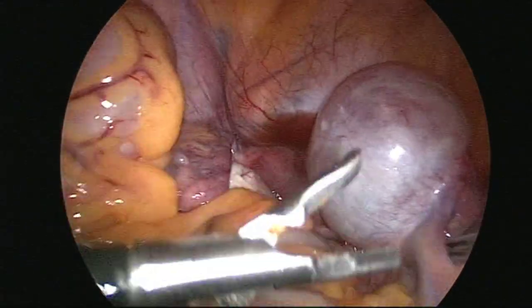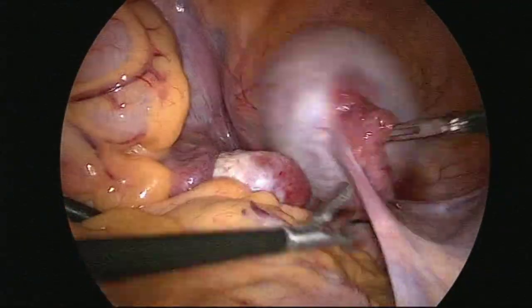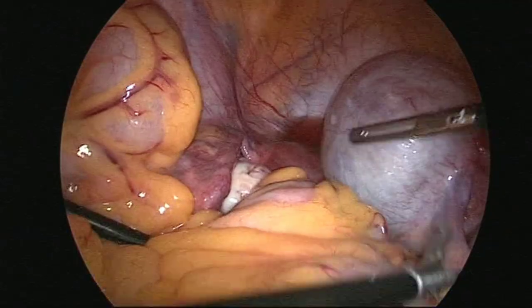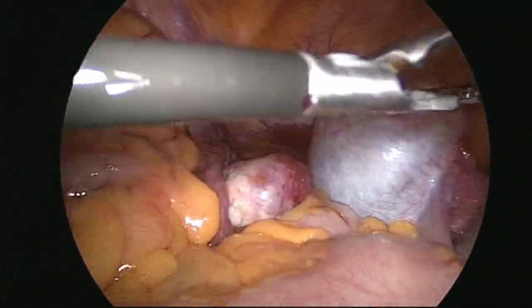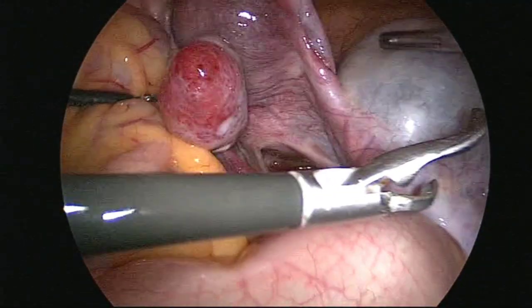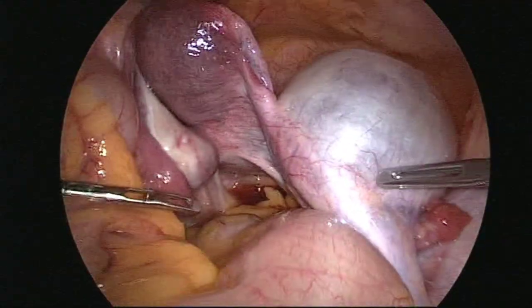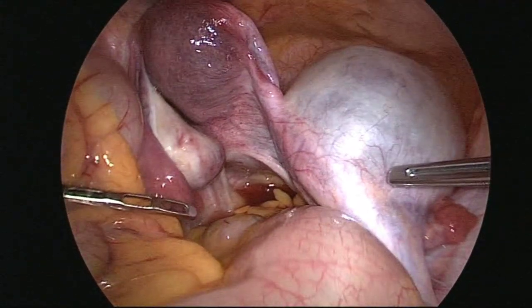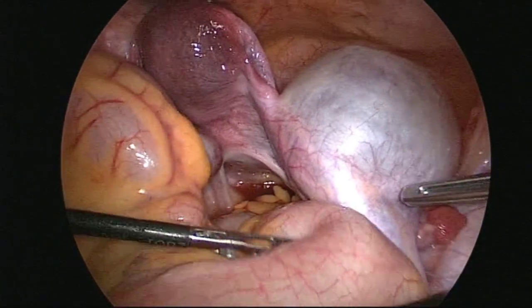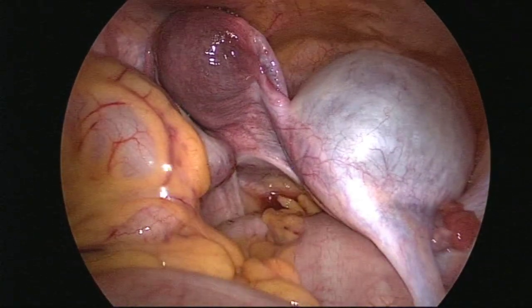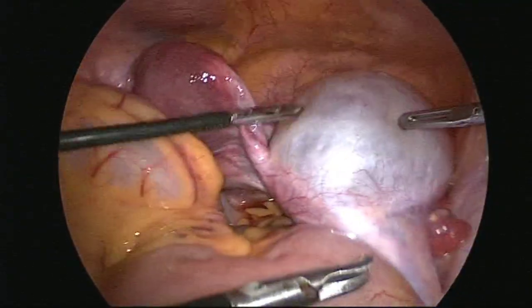Hello everybody. Today we are going to operate a case of simple right ovarian cyst. This is a case of primary infertility, and you can see there is a big cyst on the right side of the ovary, and you can also see that the bowel is not prepared at all.